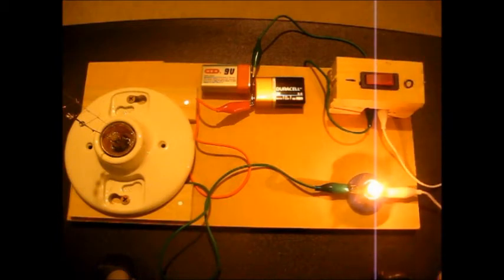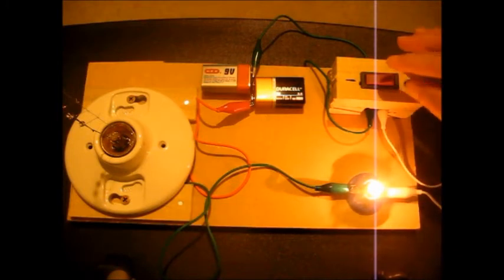As you see here, when I first switched on, at the first time the light bulb was brighter, but then the brightness of the light bulb went down. Let's start thinking about why this would happen.